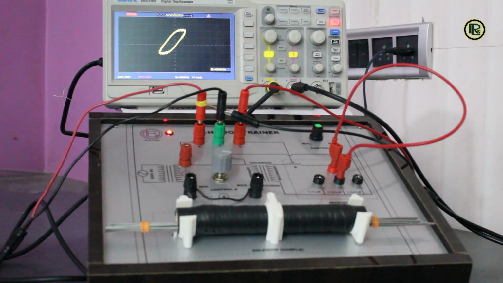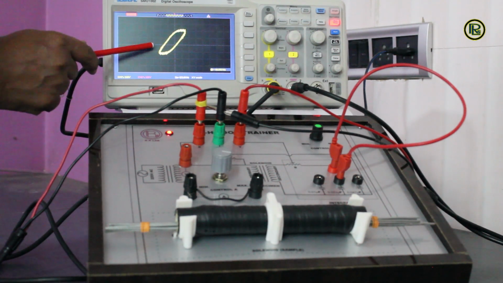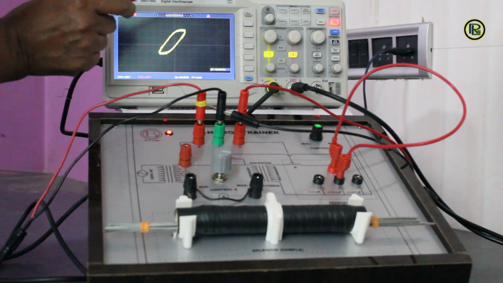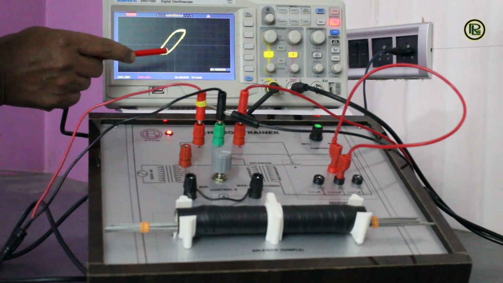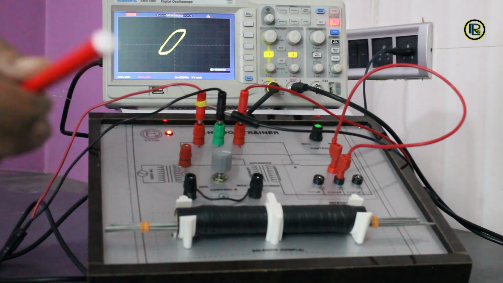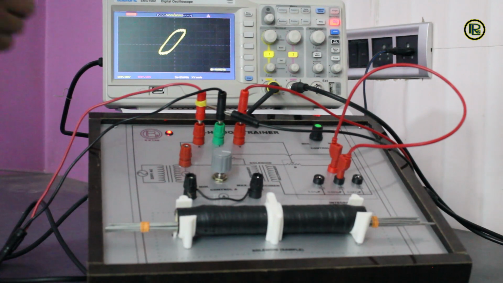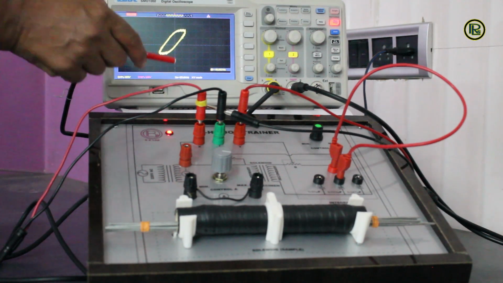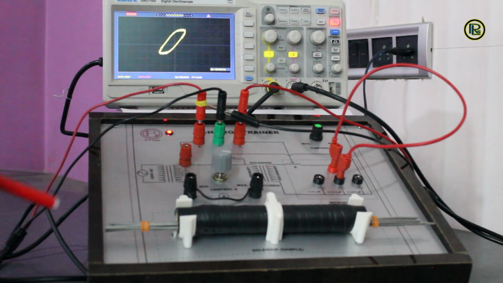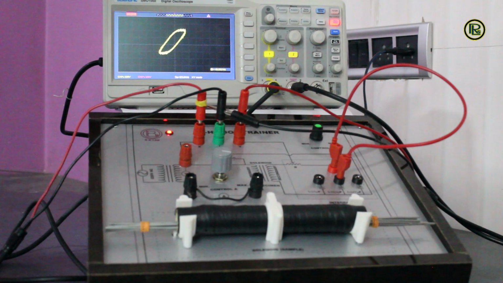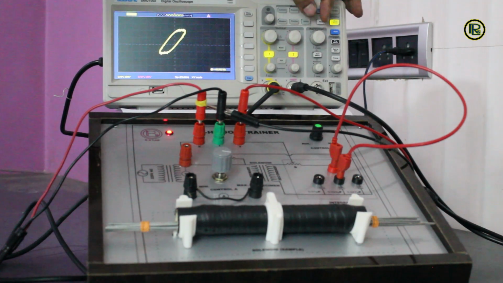I can do two things. Here itself I can find the area, or I can take the image from this CRO to a laptop or PC through this USB port. I can use a data cable to get the image in the computer, and there I can process it and find the area. But simply to find the area, I have to make it symmetric with respect to the origin.